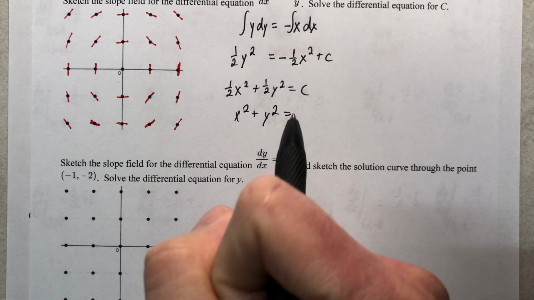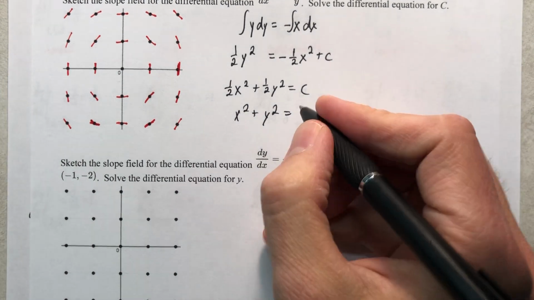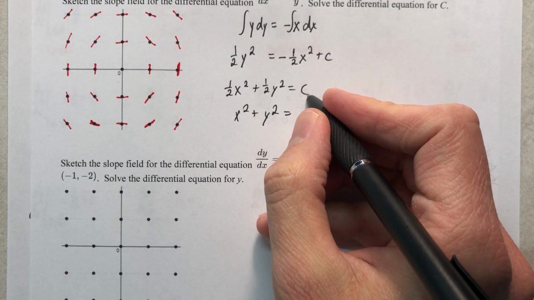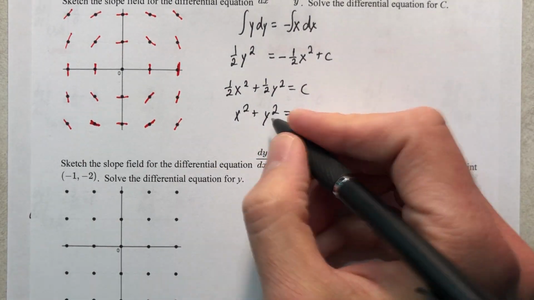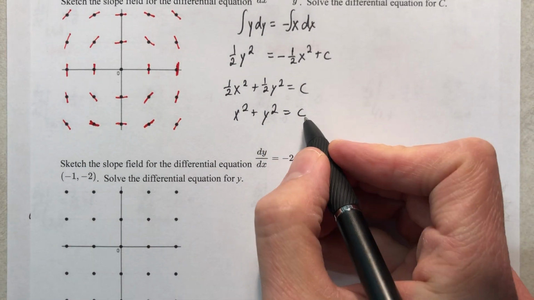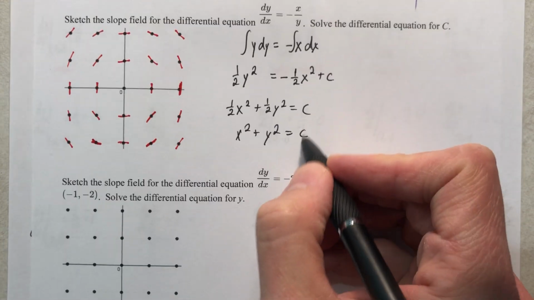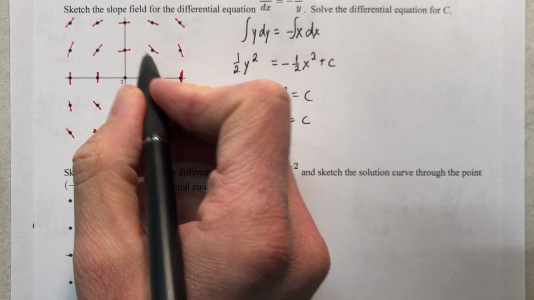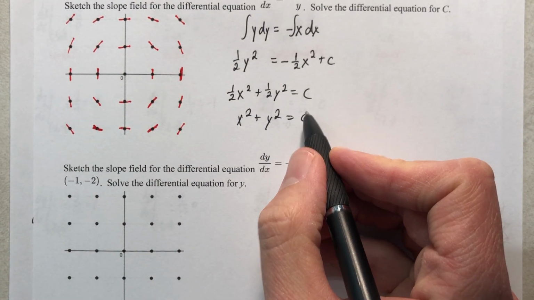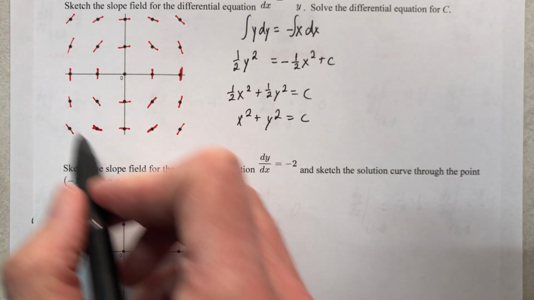However, in this context, c is simply a constant, and it will absorb whatever you throw at it. So if you want to double a constant, you still get a constant. This is a circle. If c equaled 1 at this step, not from the beginning, but at this step, then we would have a circle with a radius of 1. If c equaled 4, actually, not 2, we would have a circle with a radius of 2.